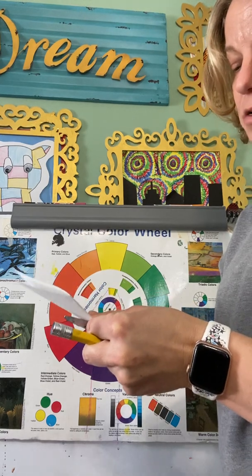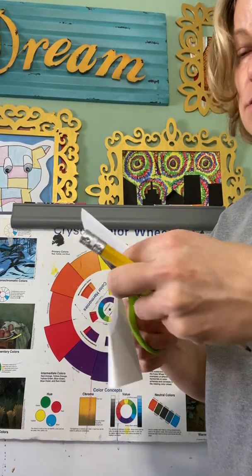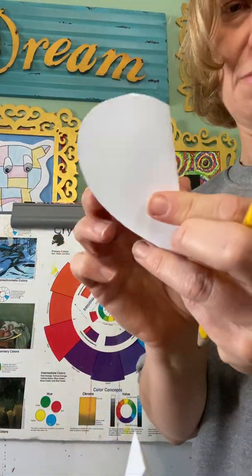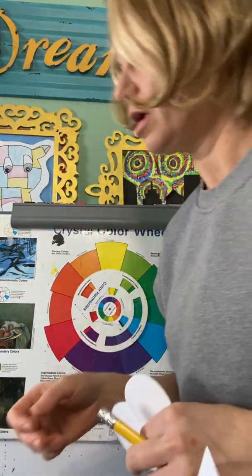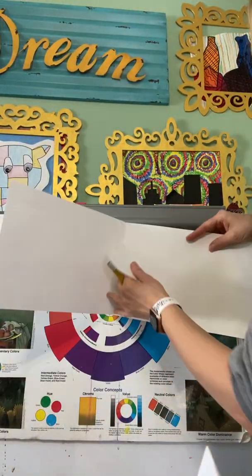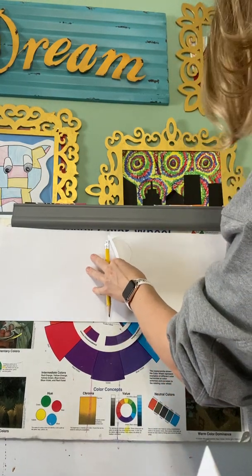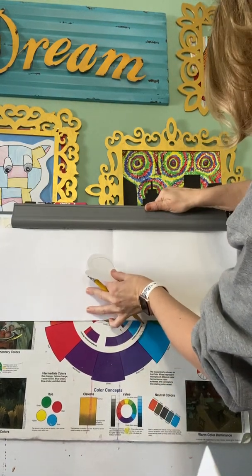So I'm going to go and cut the heart. Making a heart. I didn't say that. I'm going to cut through both sheets of paper so that I have a whole heart. And then I have this long sheet of white paper that I'm going to go ahead and make my linear color wheel. So let me just clip this up.